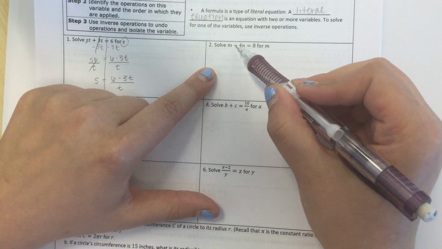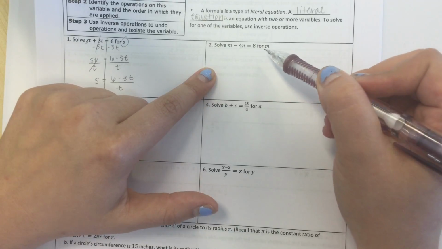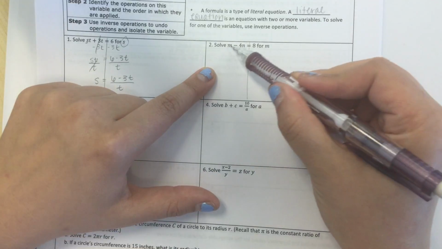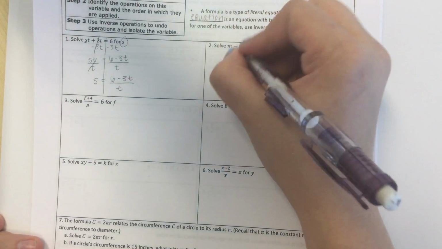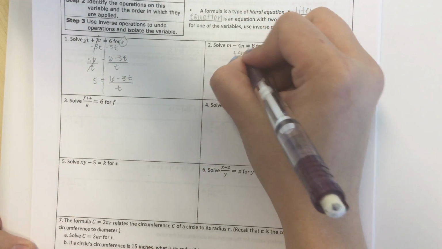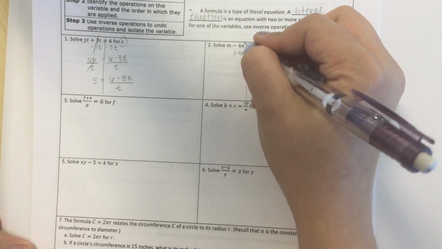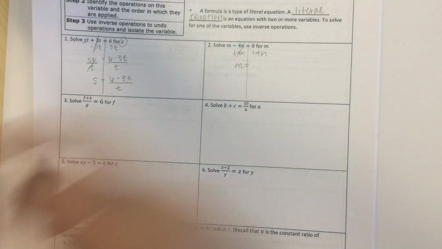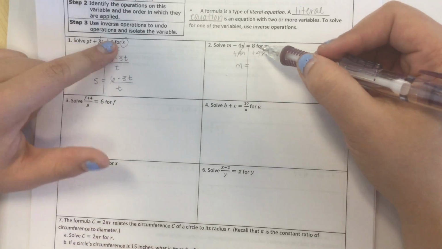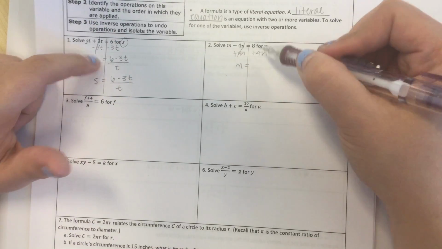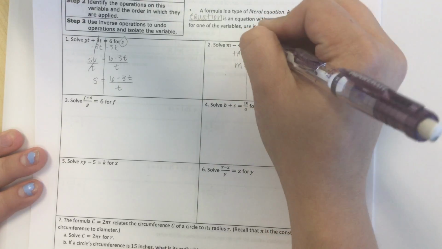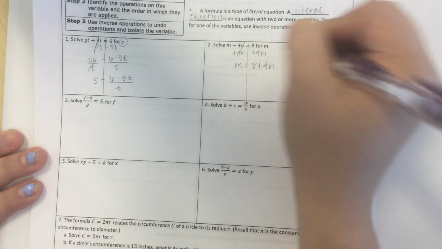Solve m minus 4n equals 8 for m. We want to get m by itself. So m minus 4n. All we're doing is subtracting 4n, so we want to undo that by adding it to both sides. 4n, gone. So I just have m. These two are not the same, just like what happened over here. We are not going to combine them because this does not have an n in it. So m equals 8 plus 4n, and we're done.